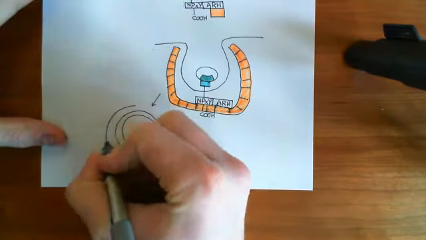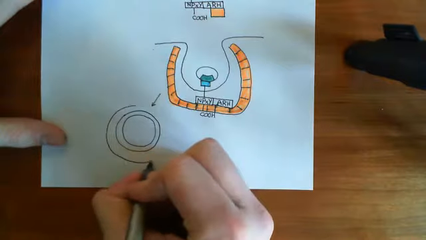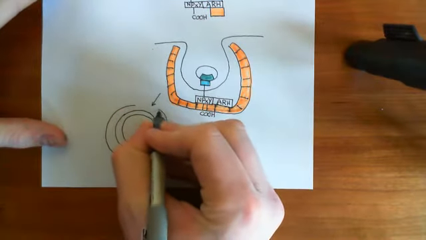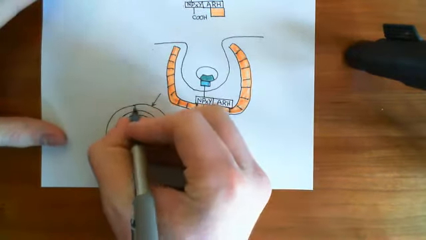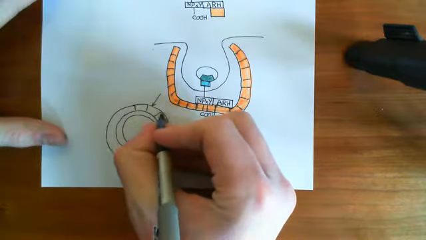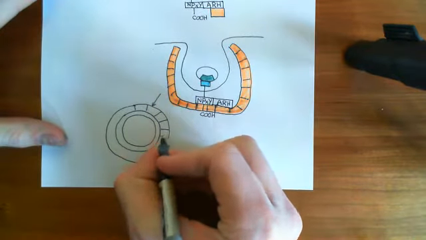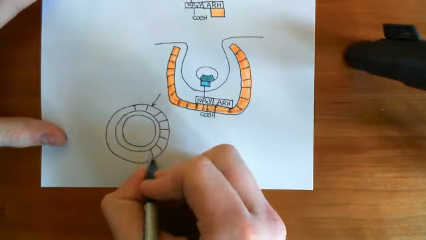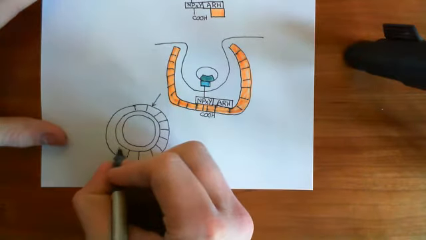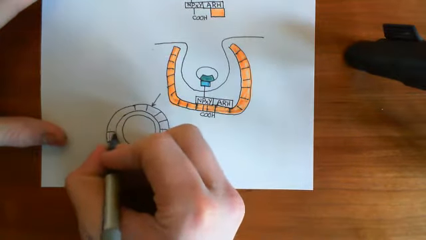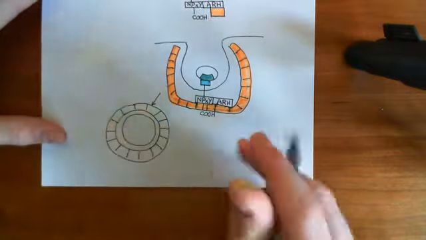So this is representing the clathrin coat, and the clathrin coat is still attached to the LDL receptor via this adapter protein. So we've got many, many clathrin proteins all having been polymerized together to make this complete buckyball that surrounds the vesicle. Okay, right, there we go.